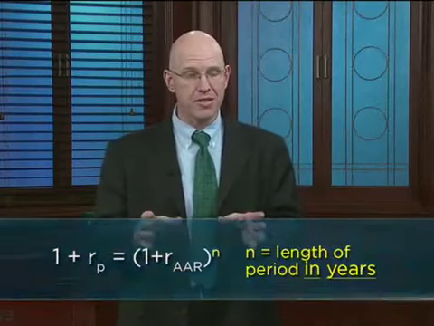In other words, if RP is the periodic rate for a month, then n equals 1/12, since 1 month is 1/12 of 1 year. And if RP is the periodic rate for 1 day, or a daily rate, then n equals 1 over 365.